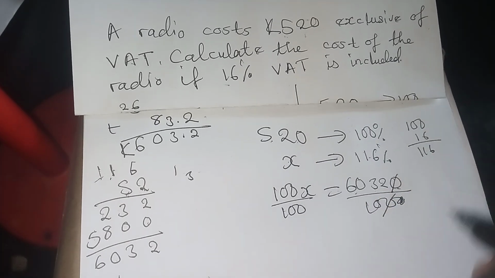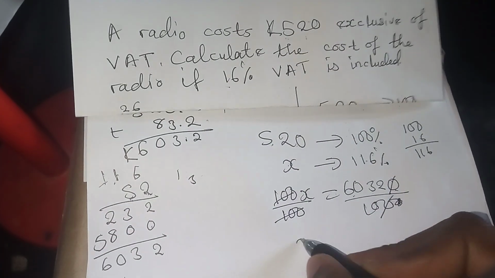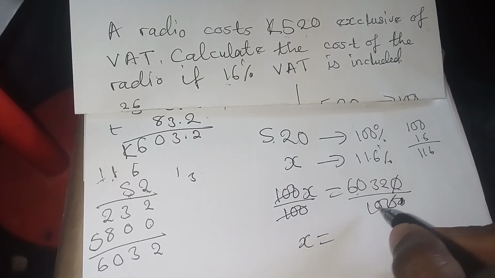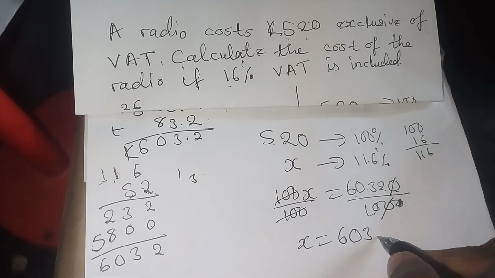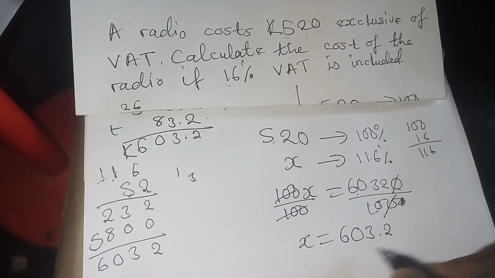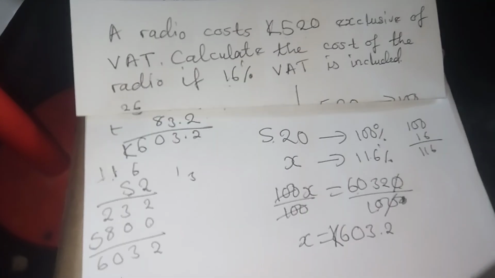So you can cancel this one out with that, this with that, then you have x is equal to this into this, you have 603.2 kwacha, just like before, and you're done.